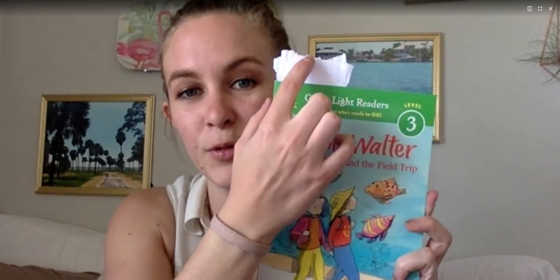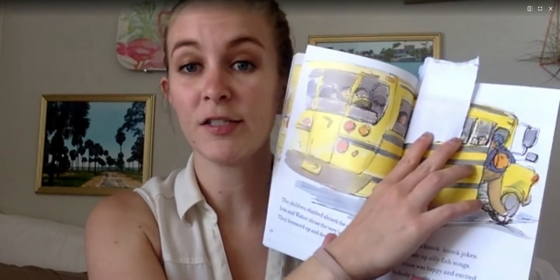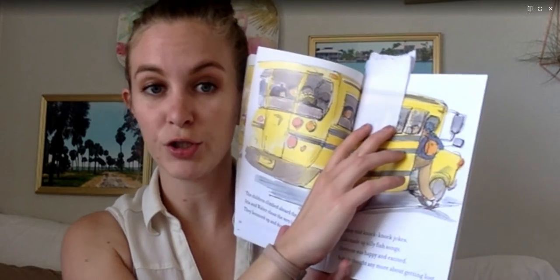So now that's as far as we've read, but I can tell a partner, like my stuffy or a pet, about the important parts because the bookmark helps me to remember that that page is important. So watch me do this. First, they found out that they were going on a field trip to the aquarium. Then they got on the bus on the day of the field trip and they rode to the aquarium to start seeing.